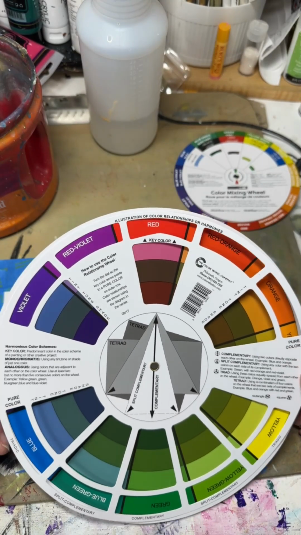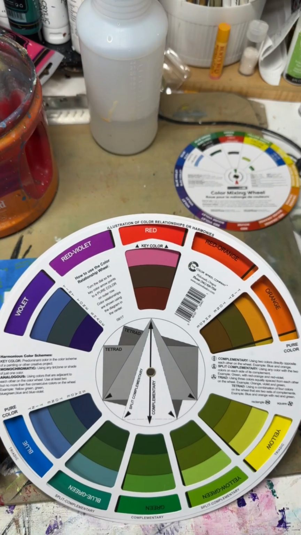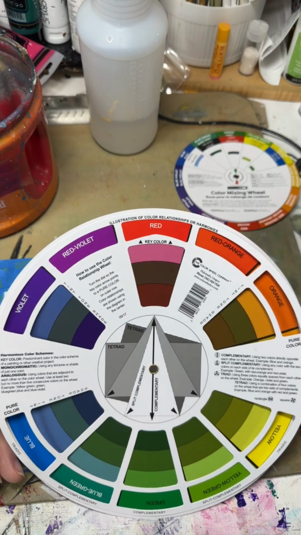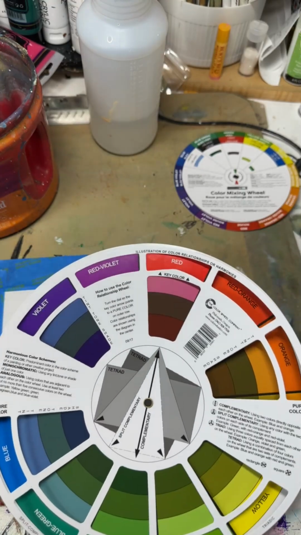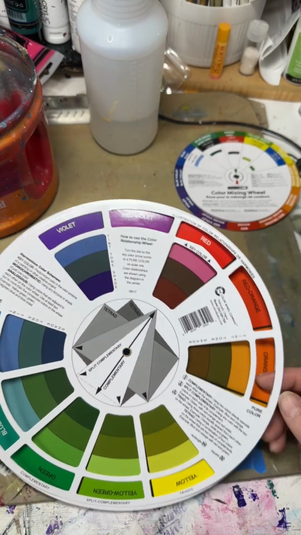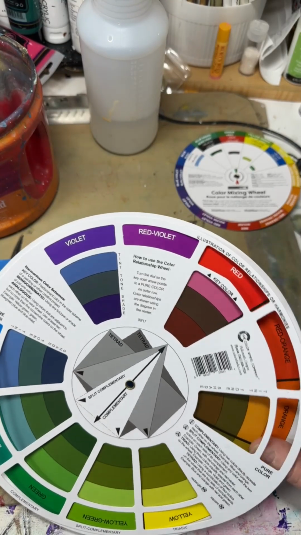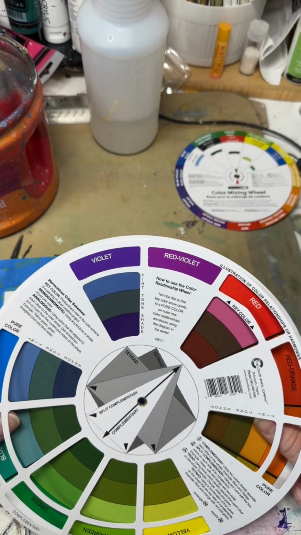But it takes a while to master it. And I still, after all these years, am still trying to master the color wheel. Basically, quilters use this, crafters use this, interior decorators use this, and painters and artists use this.